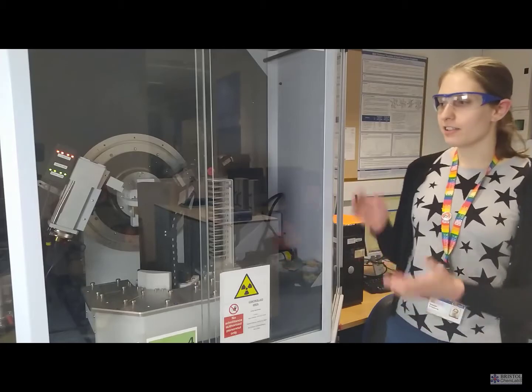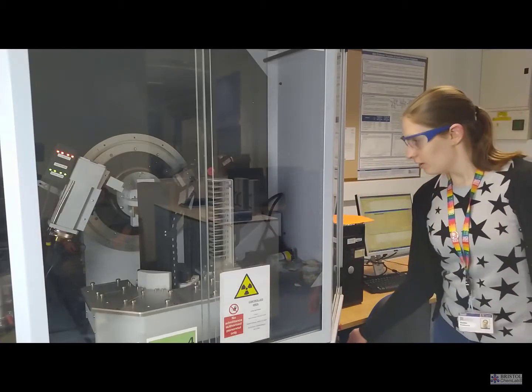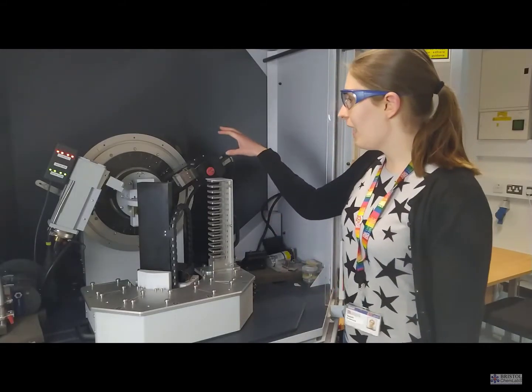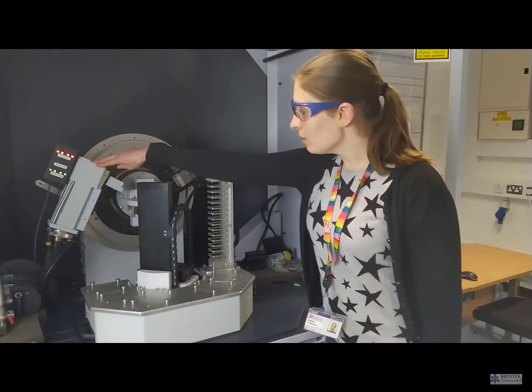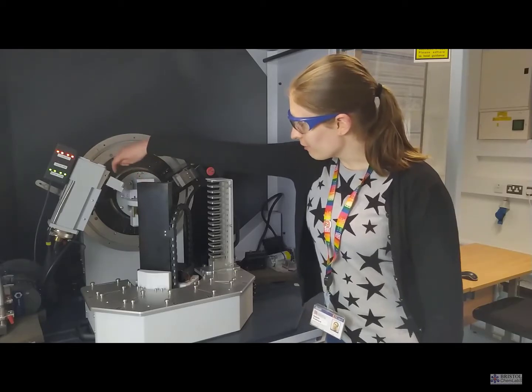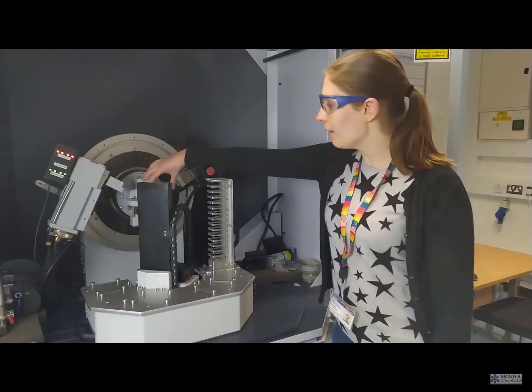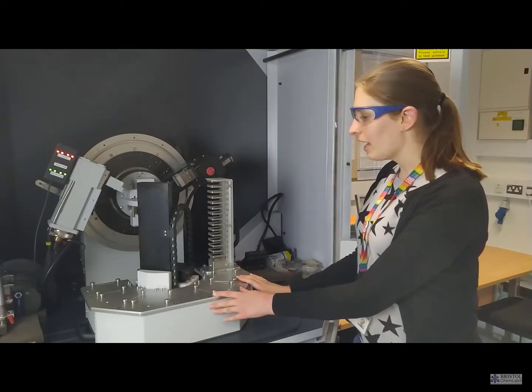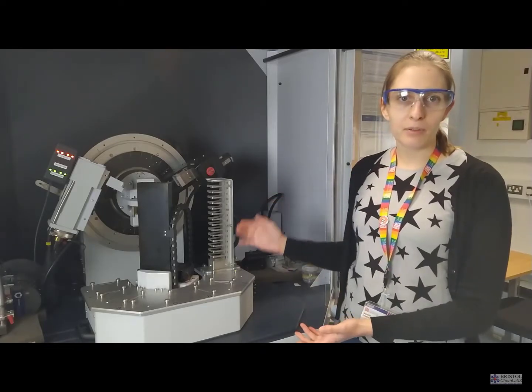We can also look at powders in thin films. So this is our powder diffractometer. Again, we have our X-ray source, and this time our X-rays are being fired at a much larger sample stage. And then we have our detector here. In this case, we also have a robot which allows us to set up multiple samples that can then be run consecutively.